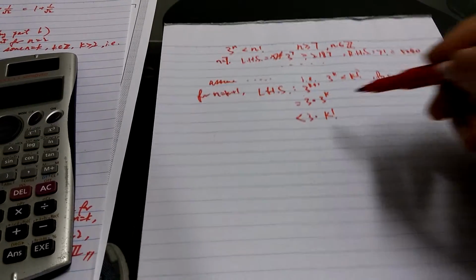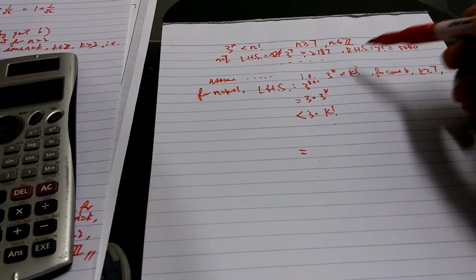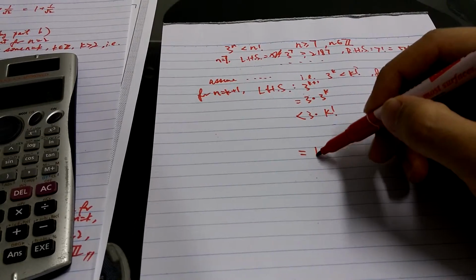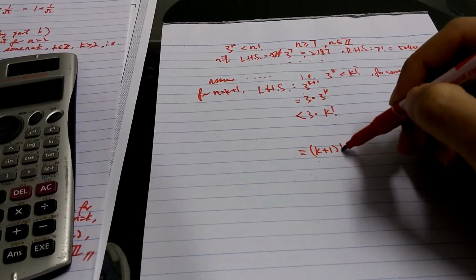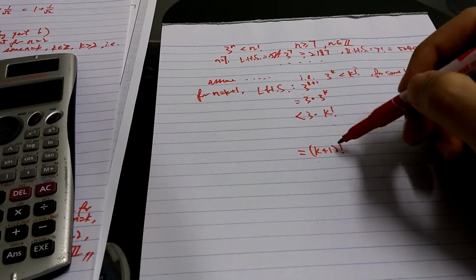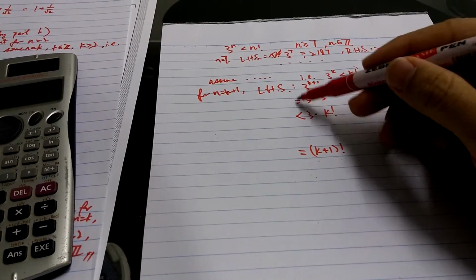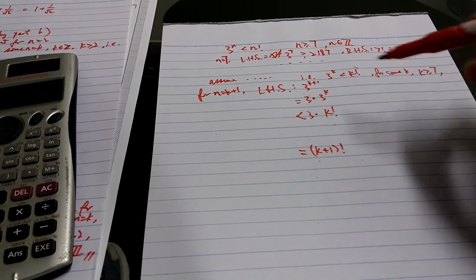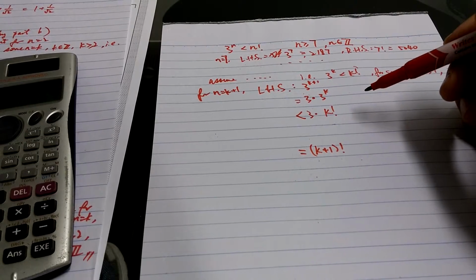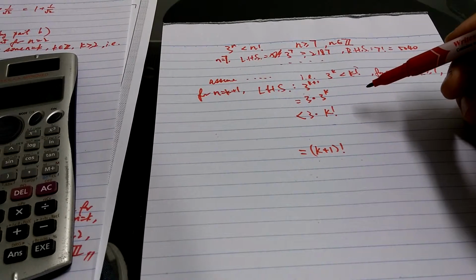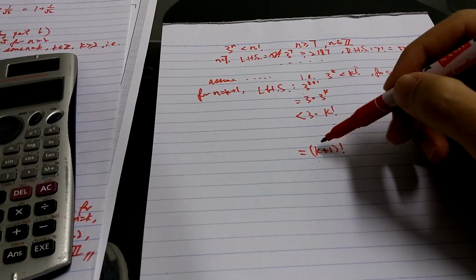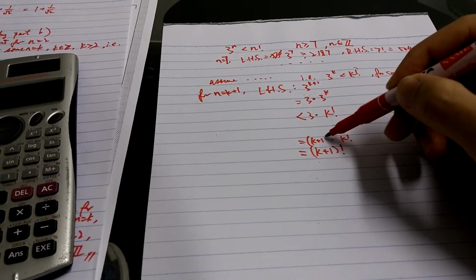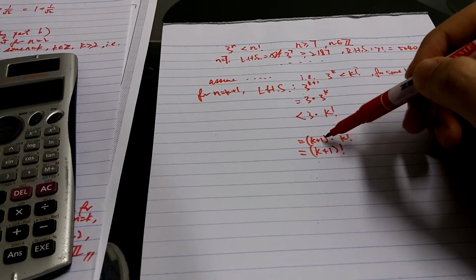Now you need to understand what we need at the end. What we need in the end is when k becomes k plus 1. So I want this to be, at the end, k plus 1 factorial. I need to figure out why this is bigger. Our direction is bigger, bigger, bigger. Why is this bigger than 3 times k factorial? This is actually quite easy. k plus 1 factorial is simply k plus 1 times k factorial. So all you need to do is figure out why k plus 1 is bigger than 3.